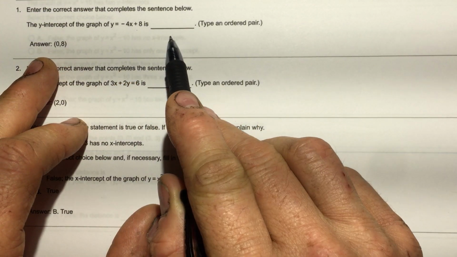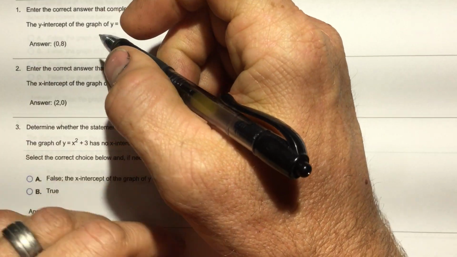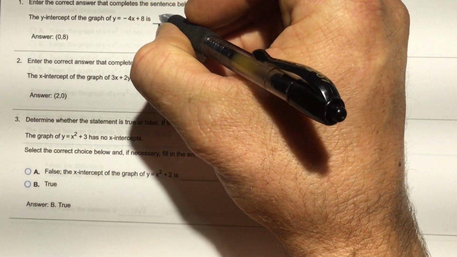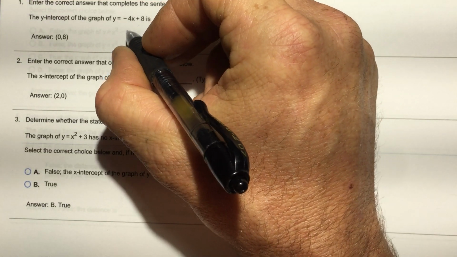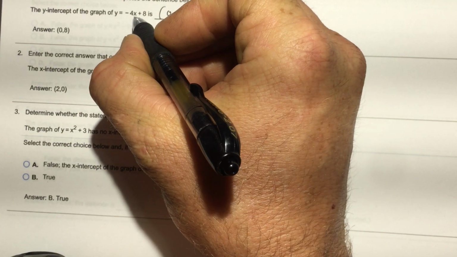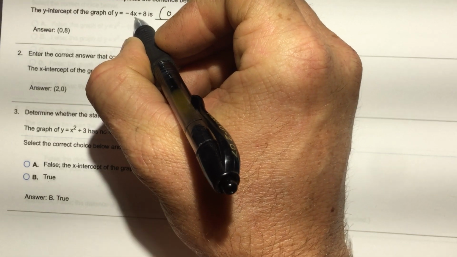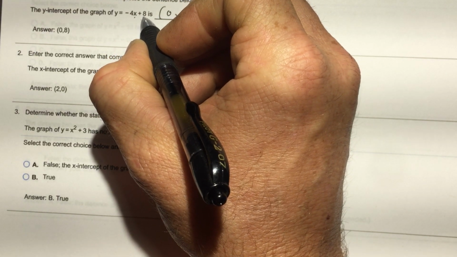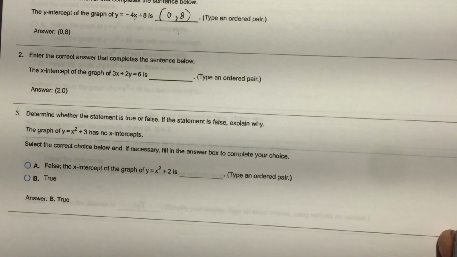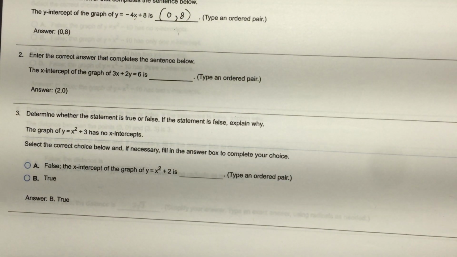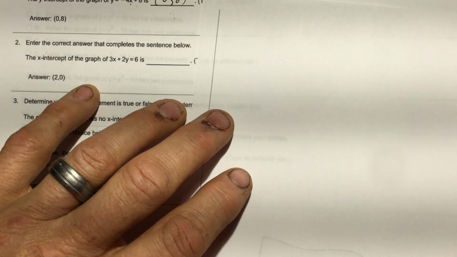So, knowing that, if we look at this question here, number 1, the y-intercept of the graph is what? Well, the y-intercept is when x is 0. So all I do is I put 0 in for x, and that would tell me what y is. So if I put 0 right here, I've got -4 times 0, which is 0, plus 8 would be 8. y would have to be 8. So that's my y-intercept.